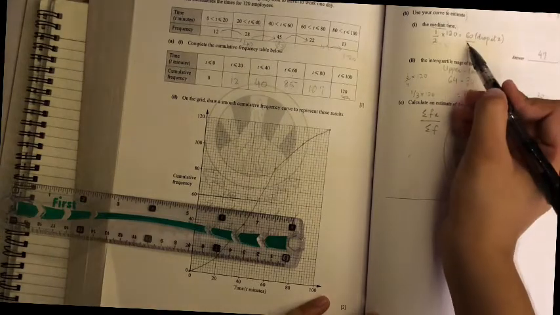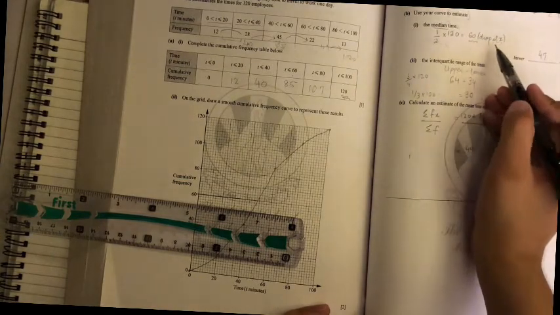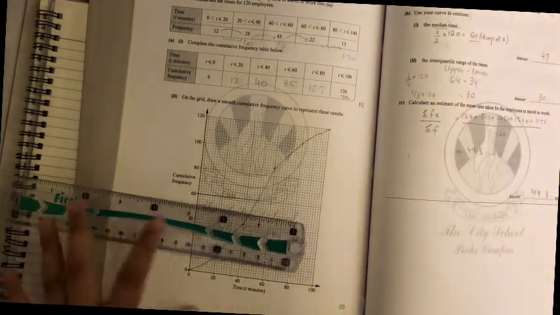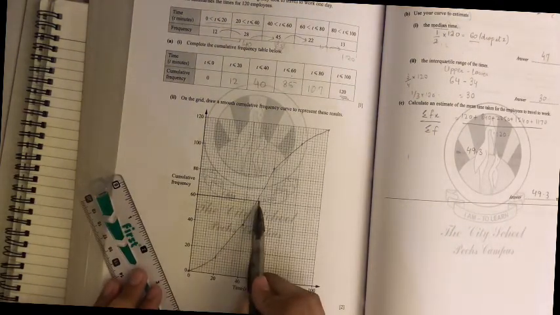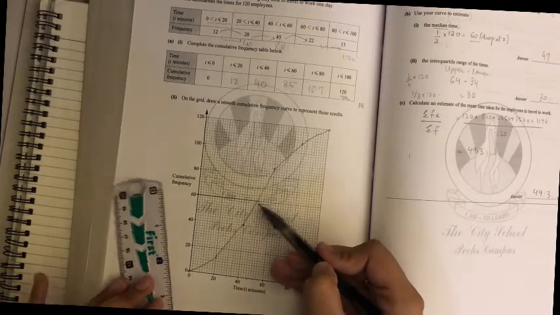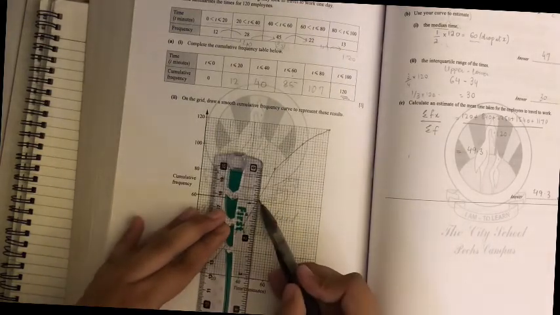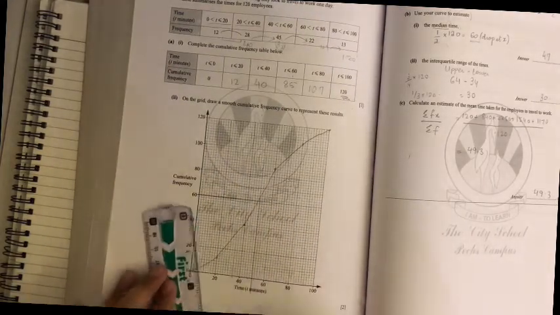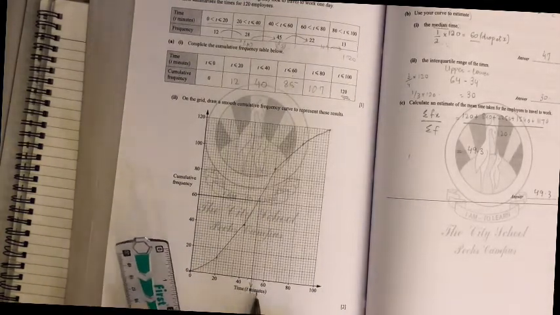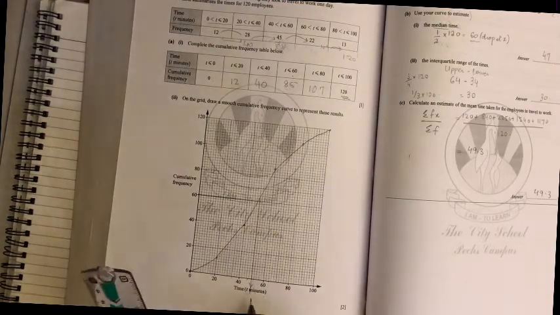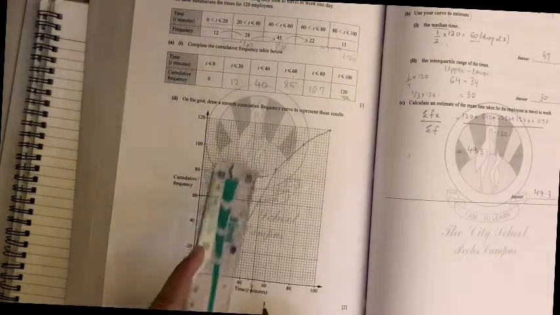Whenever I find my value, I write next to it, drop to x, so that the examiner knows what you are doing. Now you take 60 horizontally, and where it intersects with the cumulative graph, you drop it down to the x-axis. And if you look carefully, my answer is coming quite near.